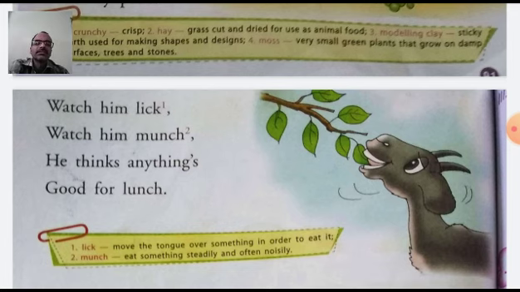Anything apostrophe s should be read as anything is. Anything is good for lunch. So he won't distinguish between things which are good to eat and not good to eat. Simply whatever he gets, he thinks is good for him to have for lunch. So this is the funny part of the poem.